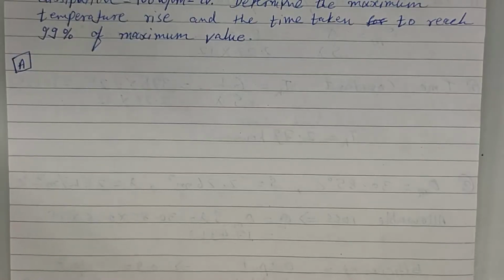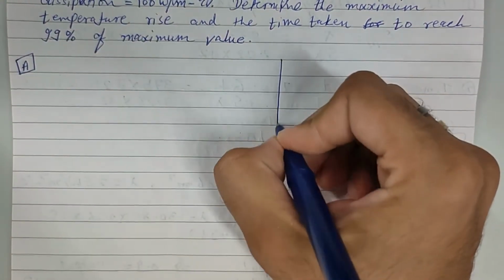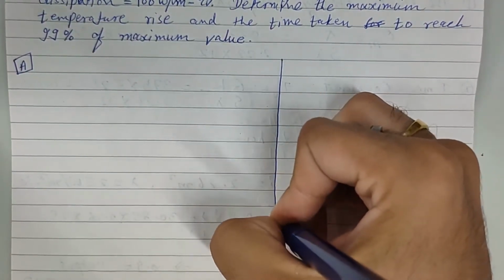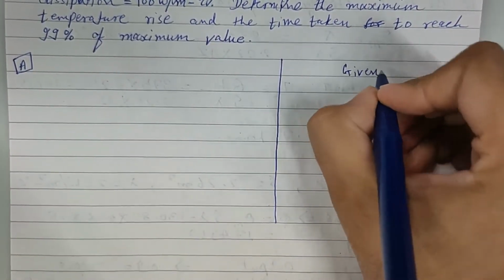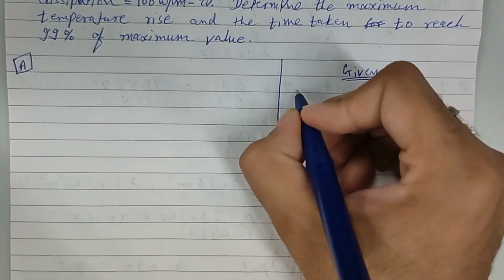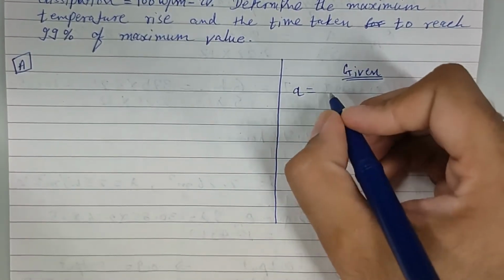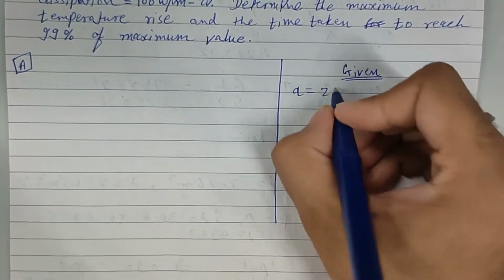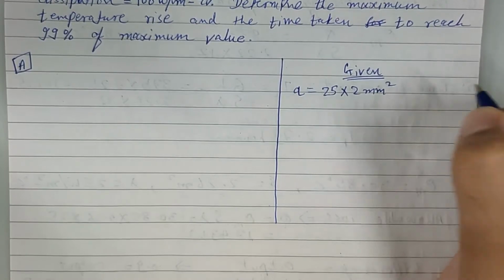So let us start solving this question by first identifying what are the given data of the question. So let's say the givens are the cross-sectional area of the nickel alloy strip, which is 25 into 2 mm square.